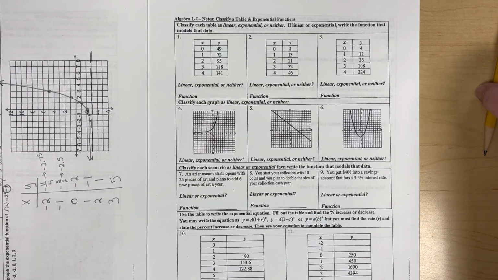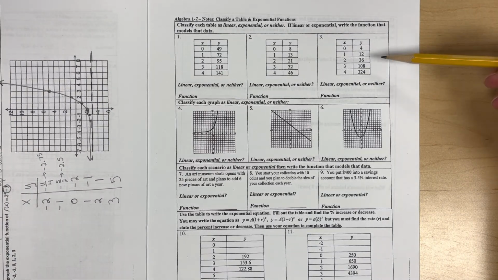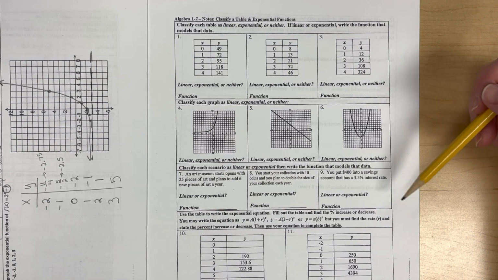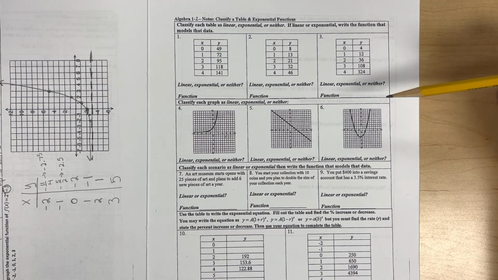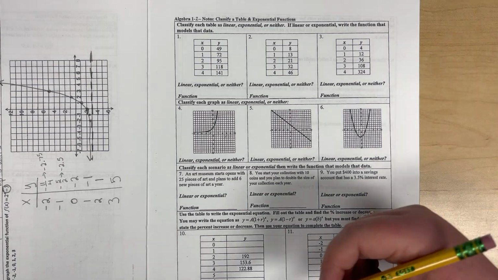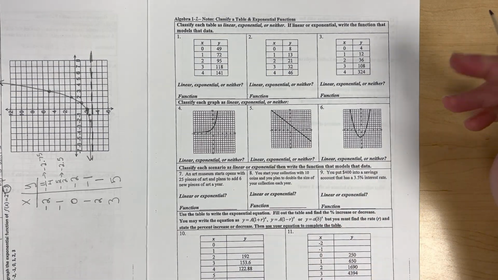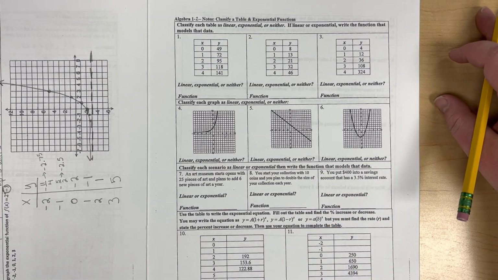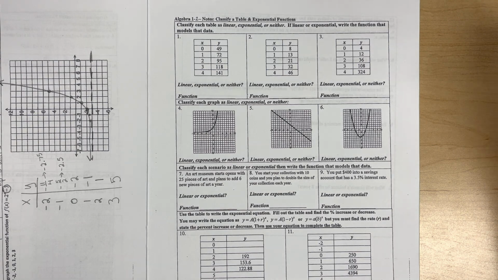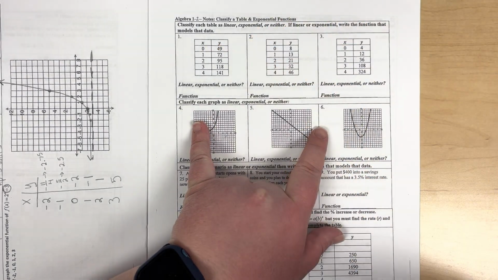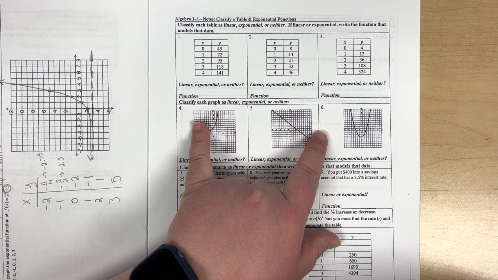Hey guys, in this video we are going to be working on deciding whether or not tables, graphs, and real-world scenarios represent linear or exponential functions. And then we're going to be working with tables to write exponential functions and also real-world scenarios to write exponential functions. So if I look at the top section here, I'm given 3 tables, and my job is to decide whether they are linear, exponential, or neither. If they are linear or exponential, we're going to go ahead and write the function for that table.